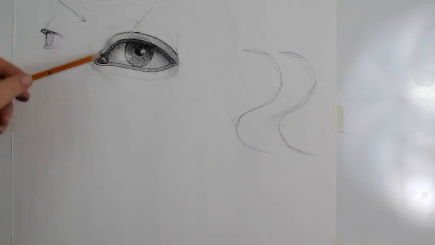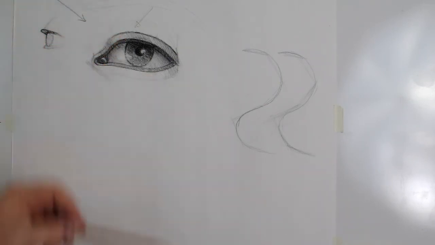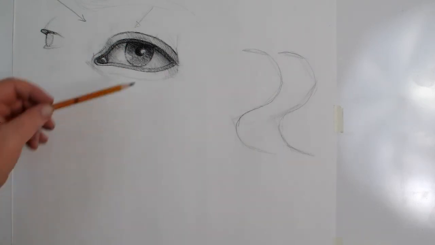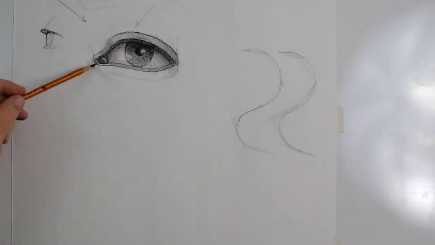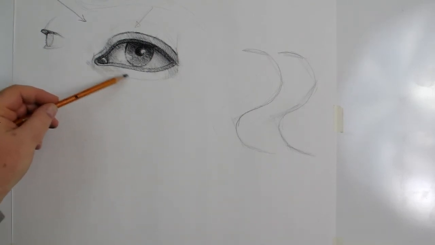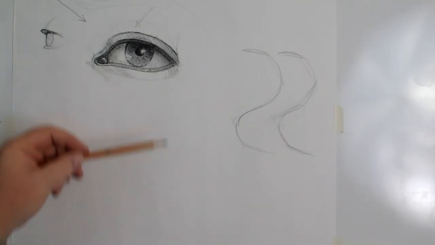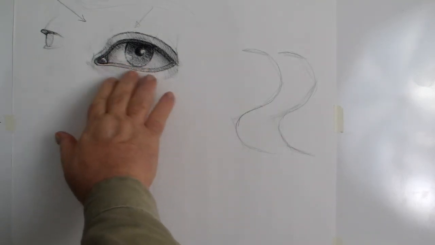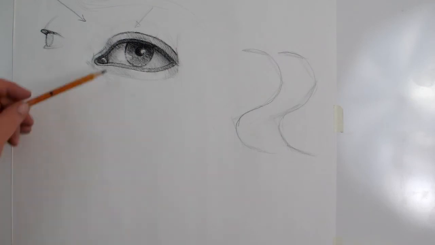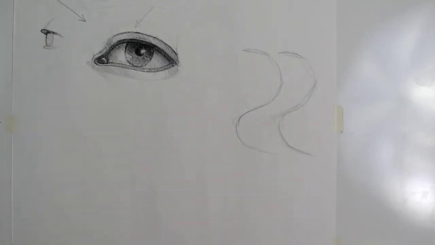So this is the overhang. Down here, the light is clearing the overhang and hitting the lower lid, so the lower lid has more light on it than the upper lid, and because of that, it's lighter. If it gets too dark, it's something we're not used to seeing unless the person is super exhausted or has been hurt around their eye. So you've got to be careful with that.